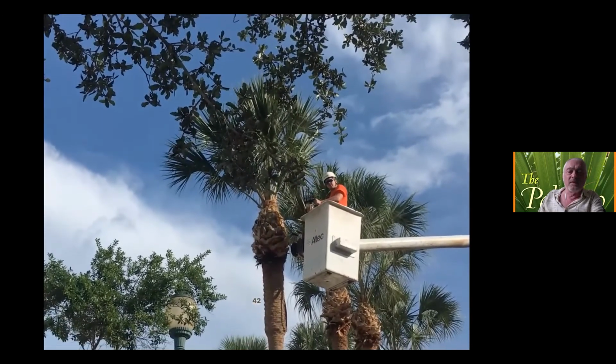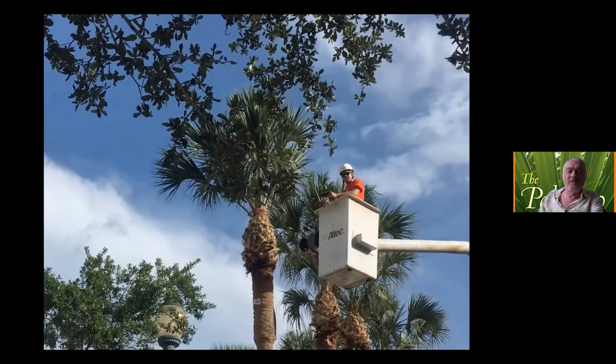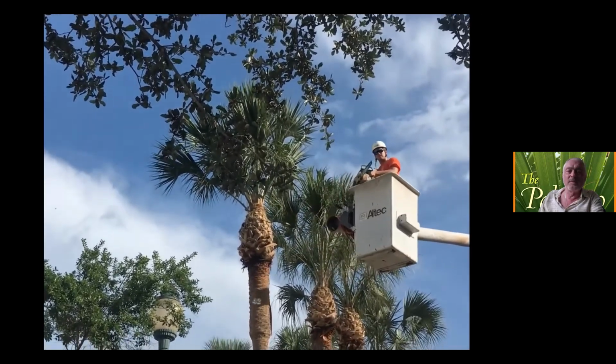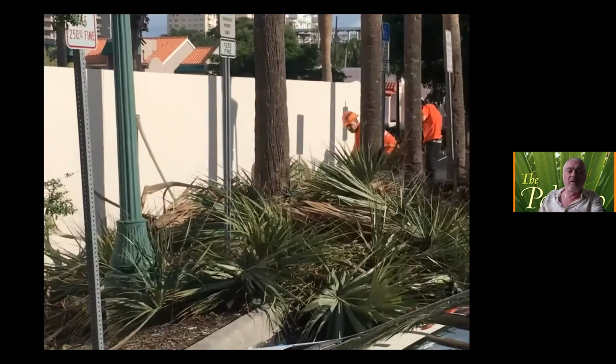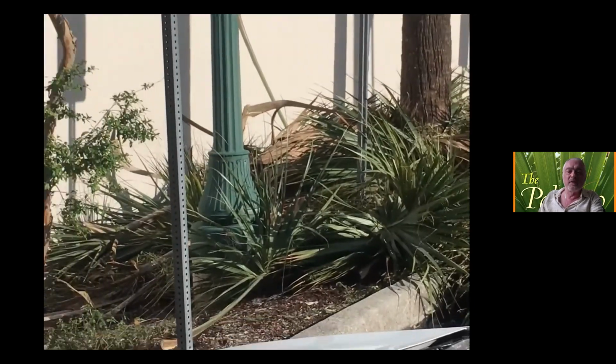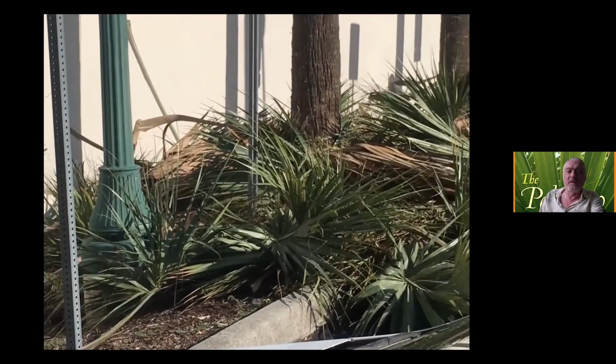I think he's almost done. He looks down at me there. He's wondering why I'm taking video of him. So here's what accrues on the ground. And all those fronds have to be picked up, whether you cut them all at once or just let them fall.